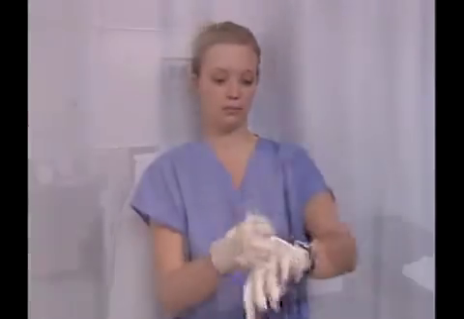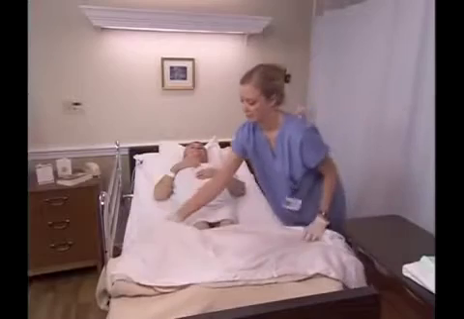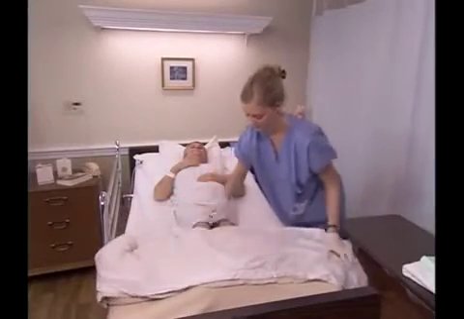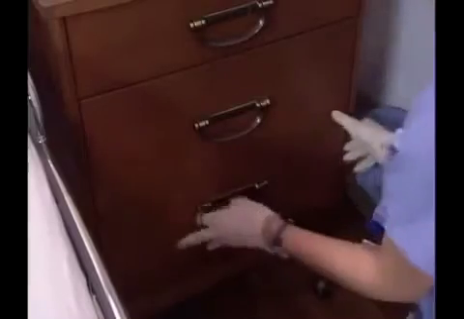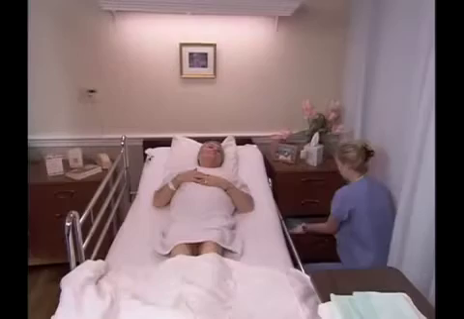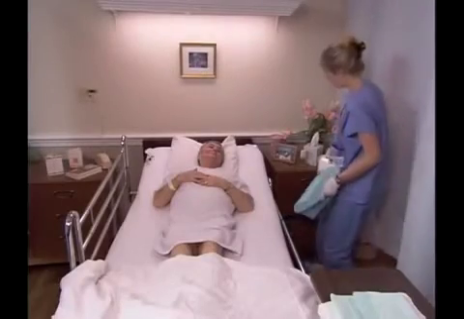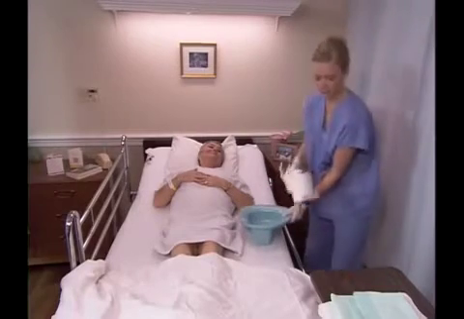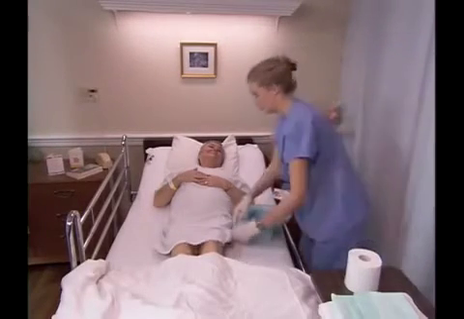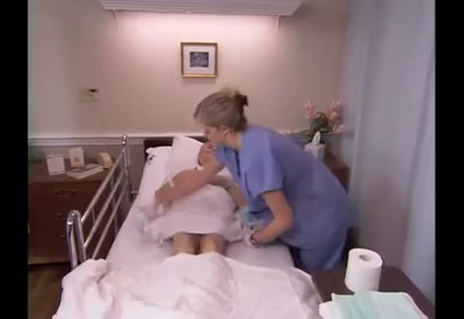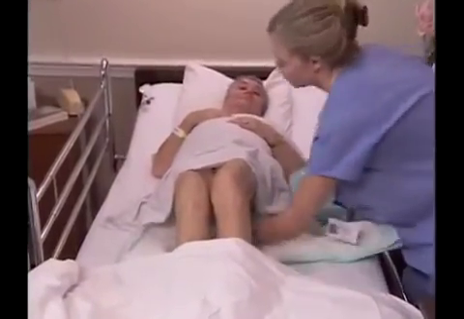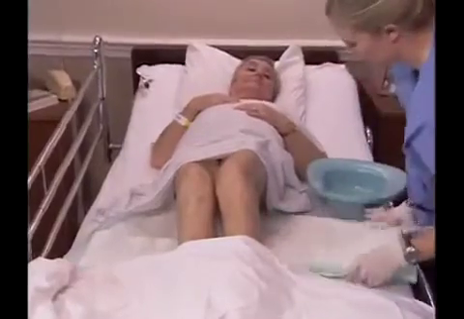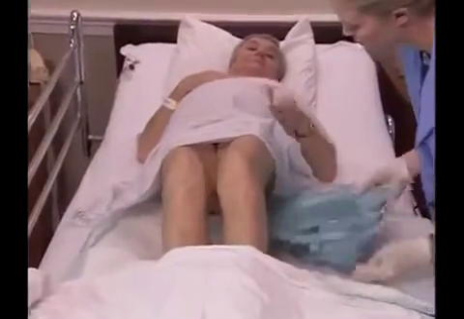Next, put on your gloves. Fan fold the top linens to the foot of the bed. Adjust the person's hospital gown or pajama bottoms as necessary to expose the person's buttocks. Slide the bed protector underneath the person's buttocks. Then place the bedpan.